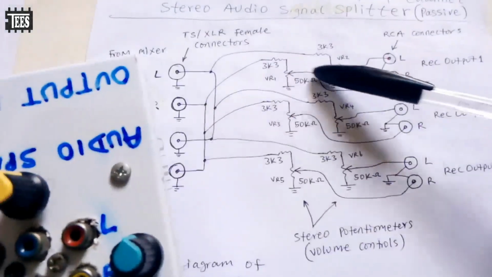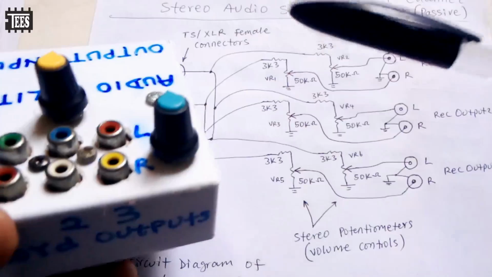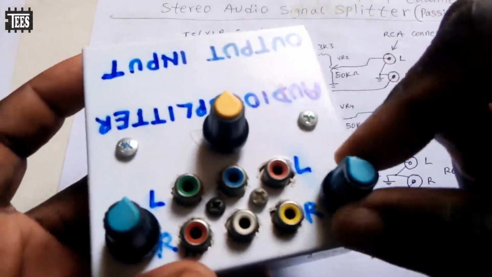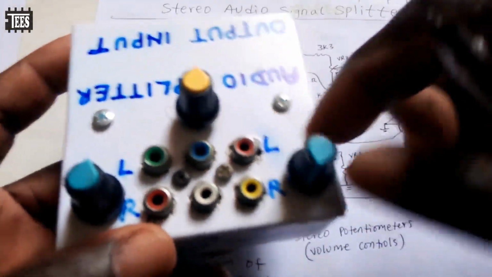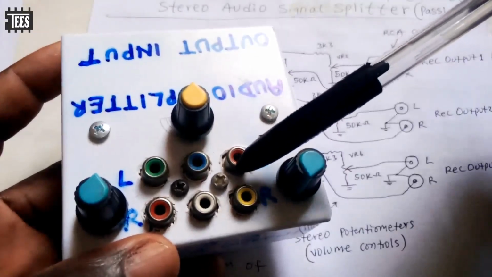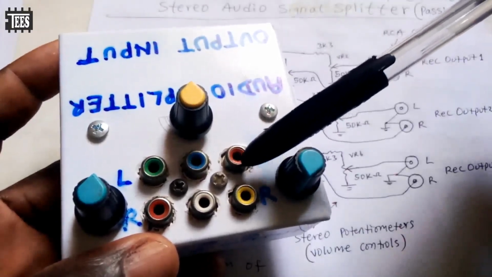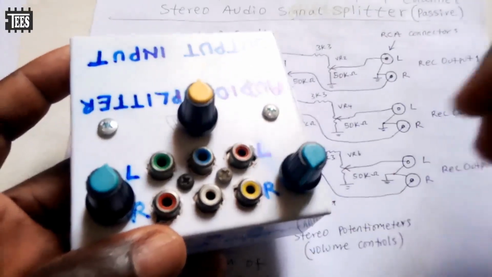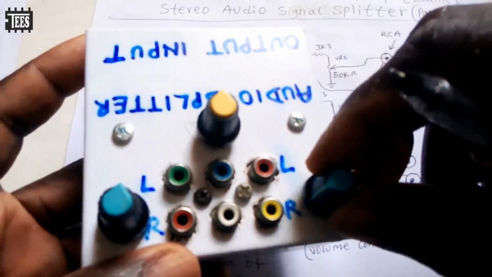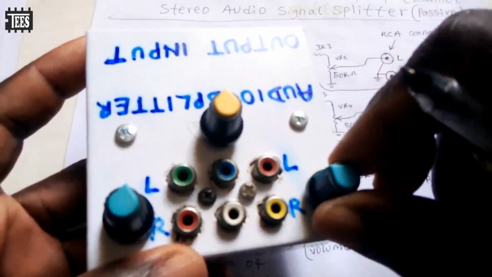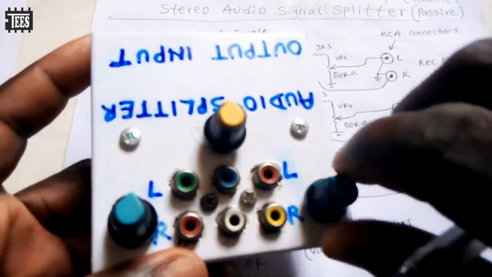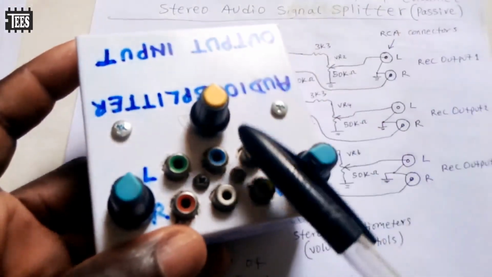Then what we have here are stereo potentiometers. For each one of these that you see here, if I turn this all the way down, it means there will be no signal going to my laptop. The signal is zero level, there will be no output. As I turn the volume up, the signal gradually comes in, bringing it up to my recording software on my laptop. That's if I'm using these very ports.